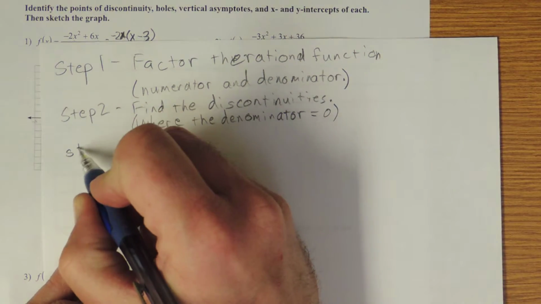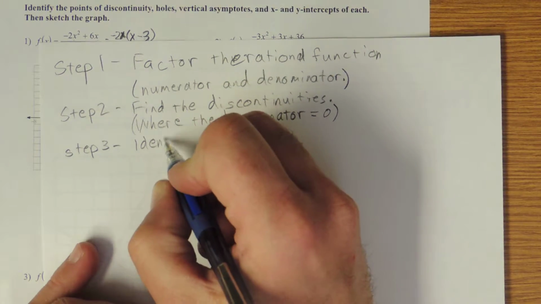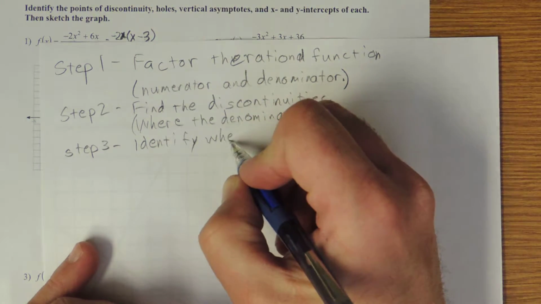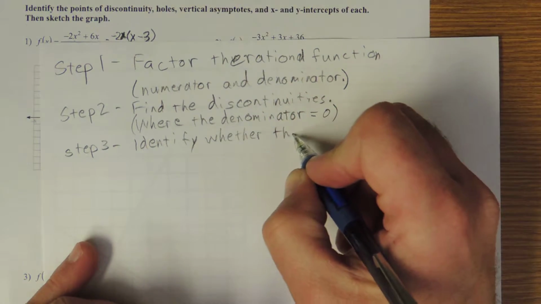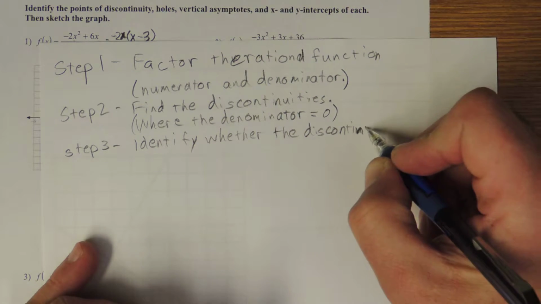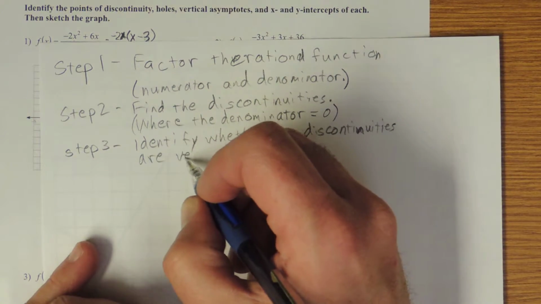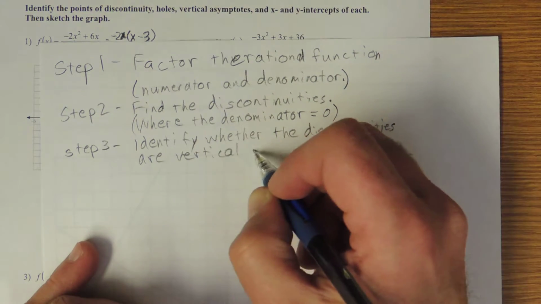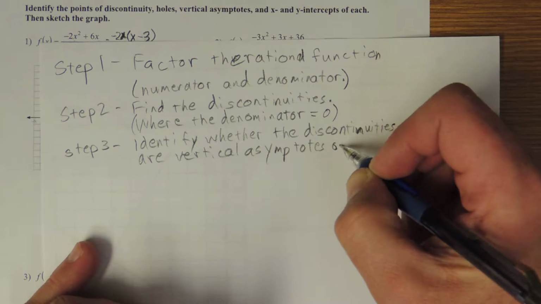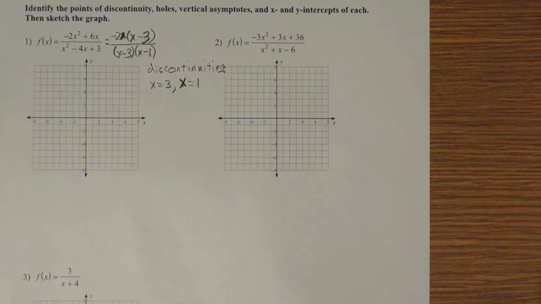Step 3: identify whether the discontinuities are vertical asymptotes or holes. Vertical asymptote is where it goes to infinity.